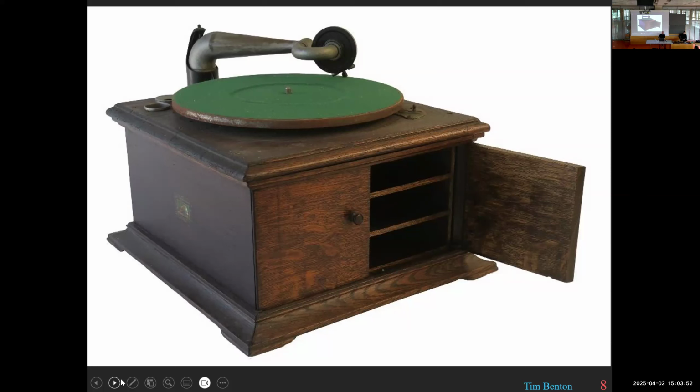And you can control the volume with these two doors. If you close the doors, it's more quiet. If you open the doors, it's louder. This generally means that size is good. The bigger and denser, heavier the material of the horn, the better and louder the sound.